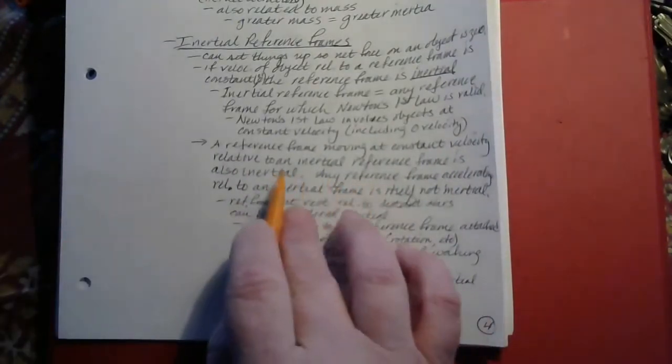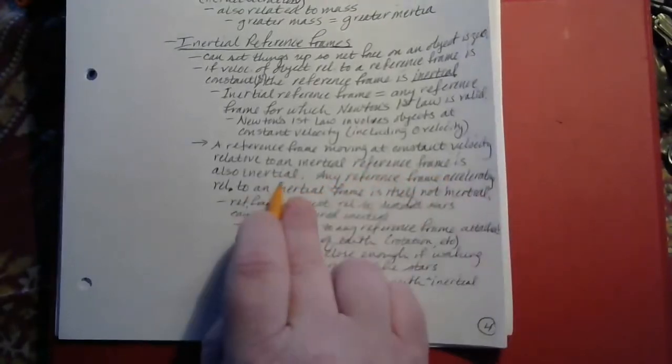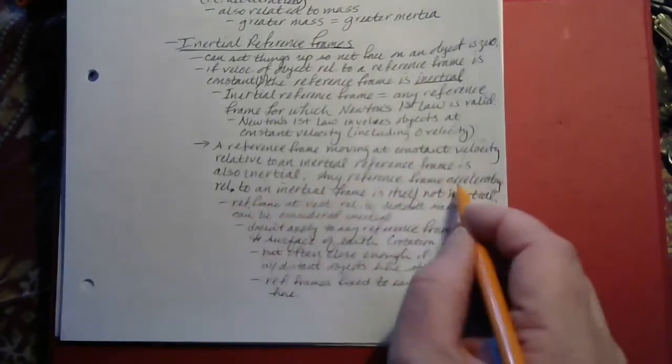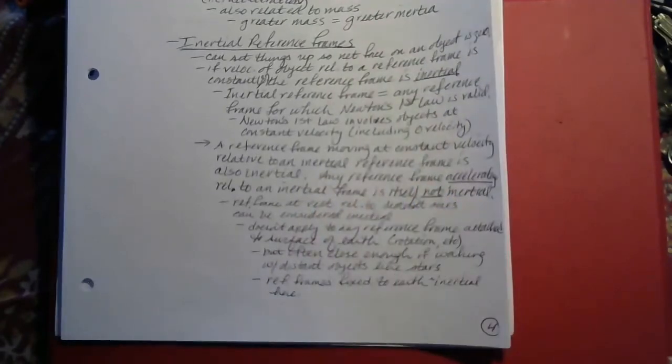So any reference frame moving at constant velocity relative to an inertial reference frame is also inertial. It's sort of like multiple reference frames, but as long as they're all moving at constant velocity relative to each other, or in other words, no acceleration allowed, then they're all inertial relative to each other. Any reference frame accelerating relative to an inertial reference frame is itself not inertial.